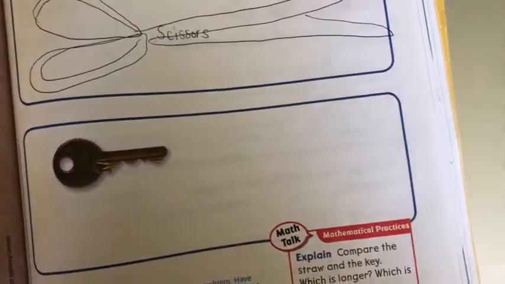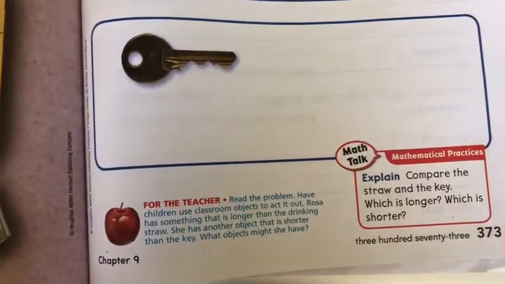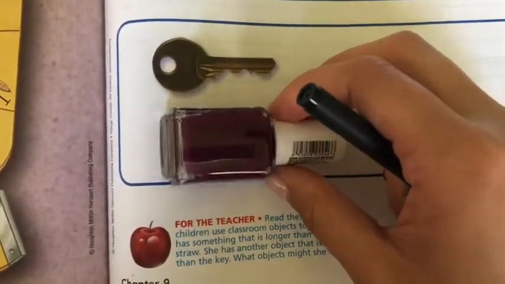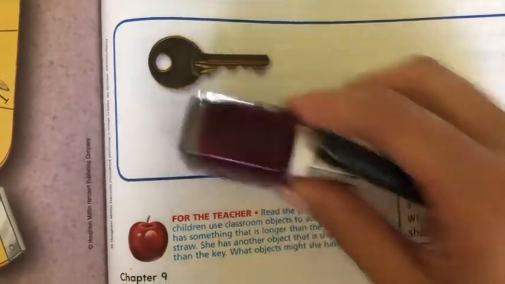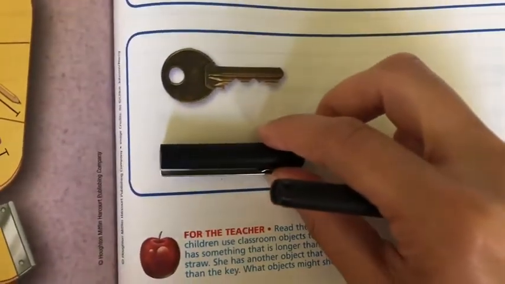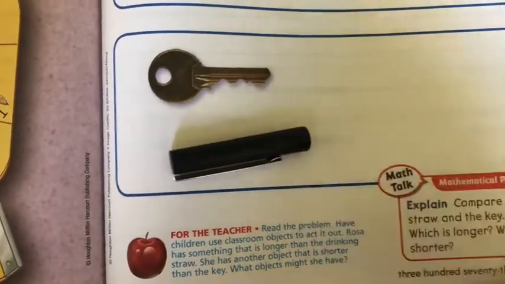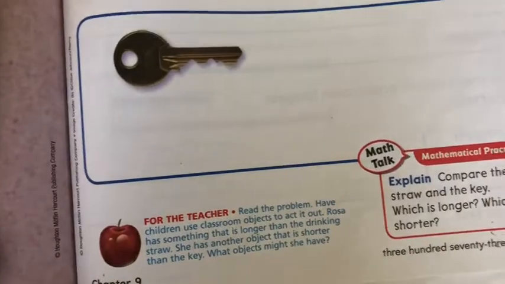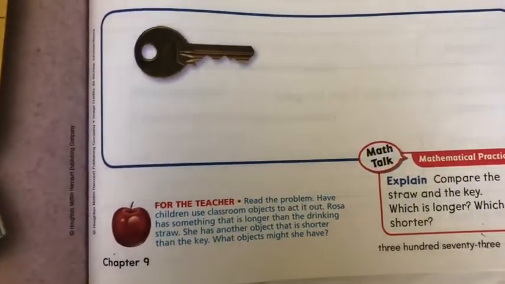Now, she wants something shorter than the key. Uh-oh. Is my nail polish shorter? No. Okay. Is my pen cap shorter? Oh, it's about the same length. What could I find that is shorter?